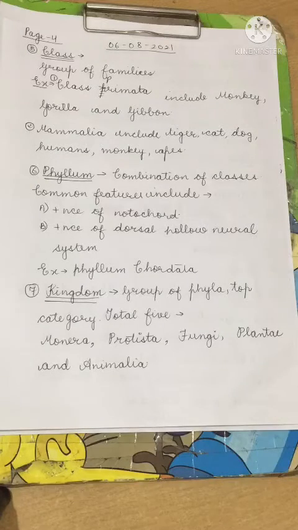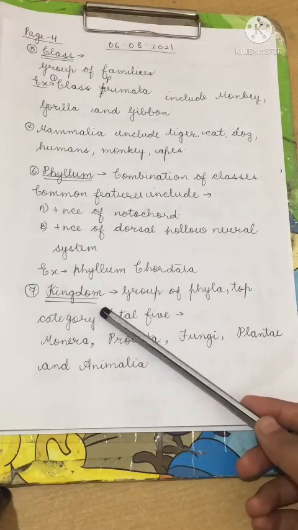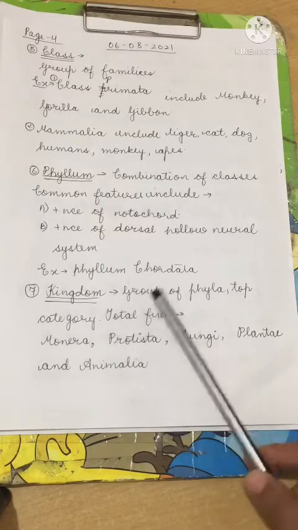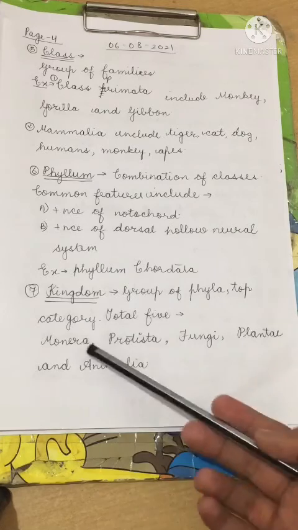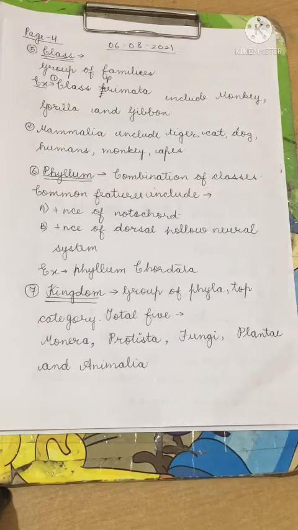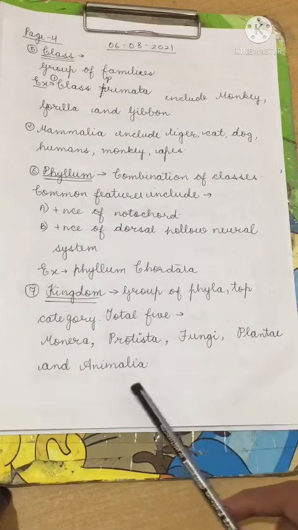The last element of the classification system is kingdom. Kingdom is the group of phyla. We say kingdom is the broadest of all of the elements, and it contains the least number of characteristics on which we divide the organisms. It is also the topmost category. There are a total of 5 kingdoms: Monera, Protista, Fungi, Plantae and Animalia.